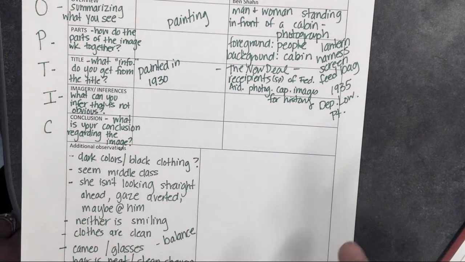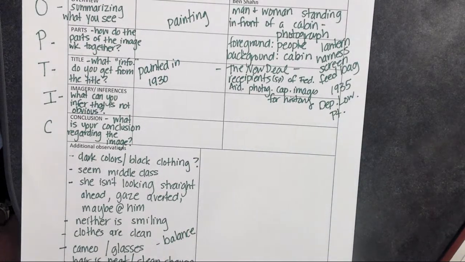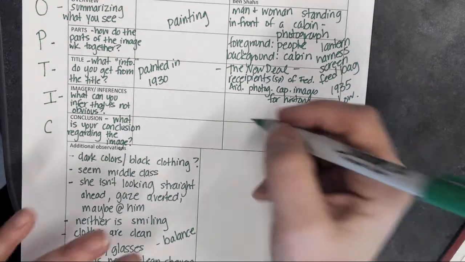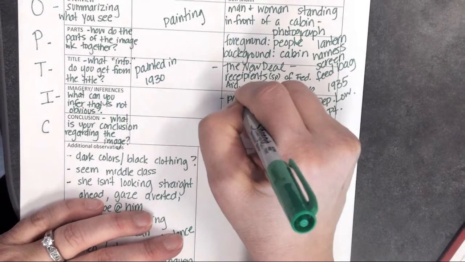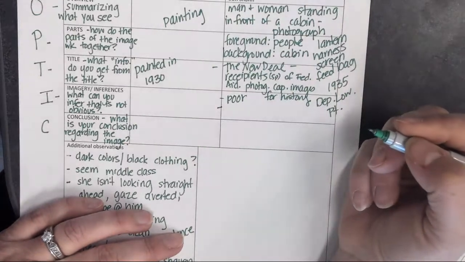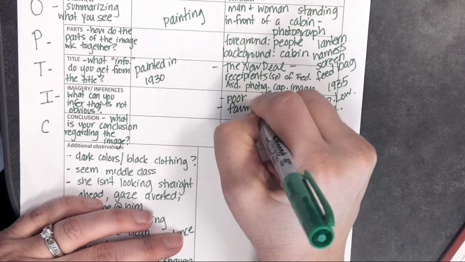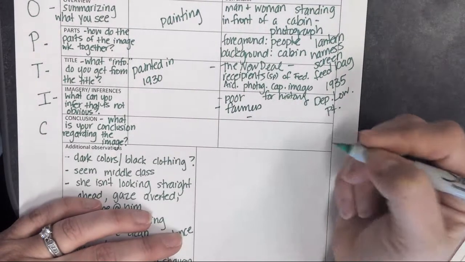All right, so in terms of imagery and inferences, what might we infer here that's not directly stated? They're broke. What else? Farmers. Are they struggling?